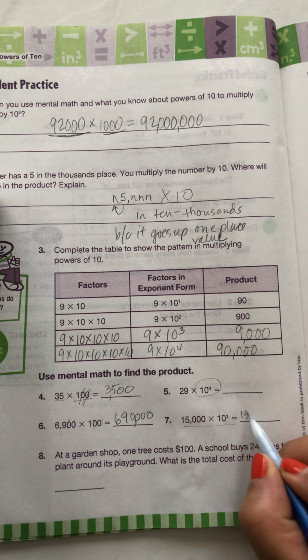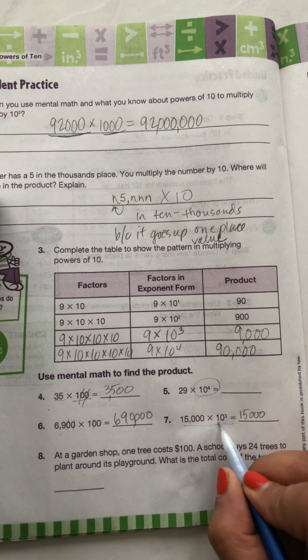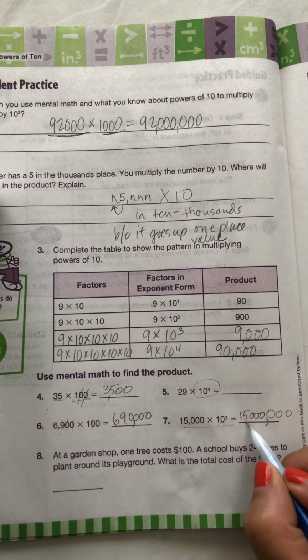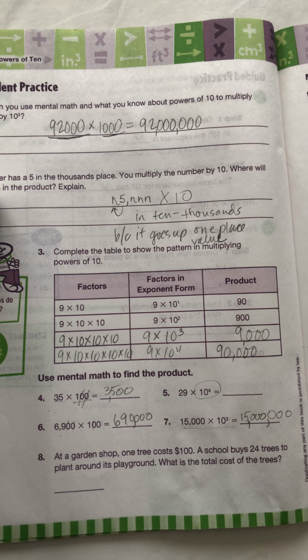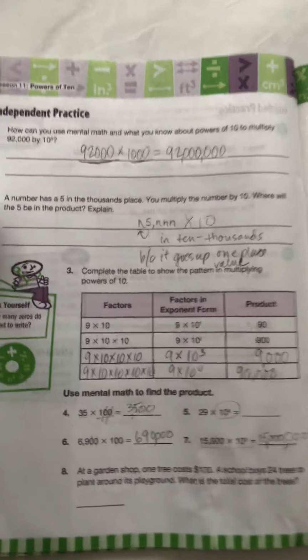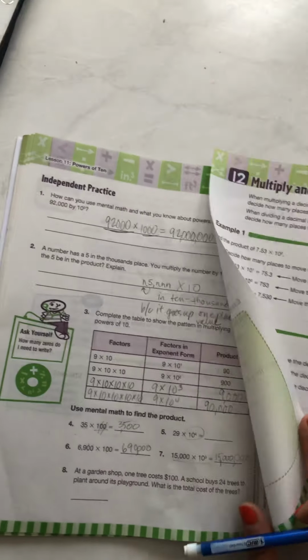And then this one right here, we'll skip all the way over to here. We already have 15,000 as our number, right? And then we're going to multiply it by 10 to the third power. So I'm placing 3 more zeros at the end of that number. So I get 15 million. So go ahead and do the rest of these on your own. And when we meet on Zoom next week, we'll go over your answers to see how you did.